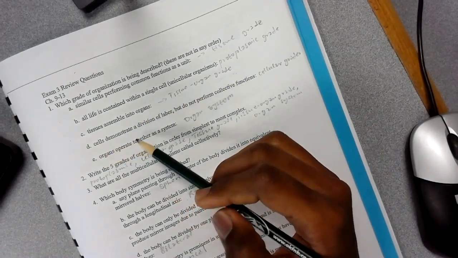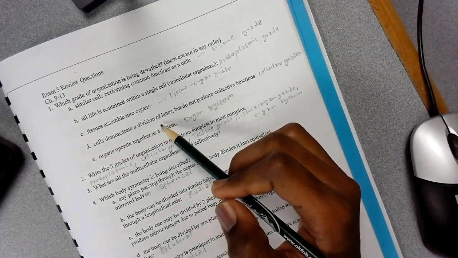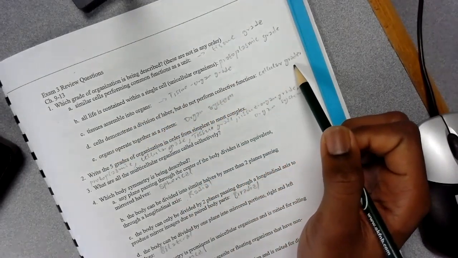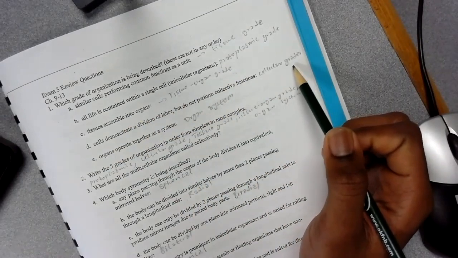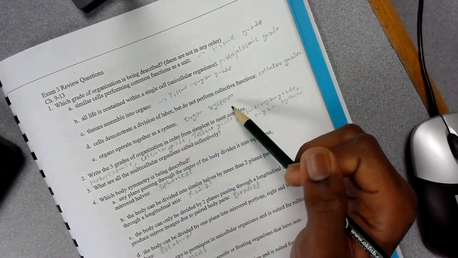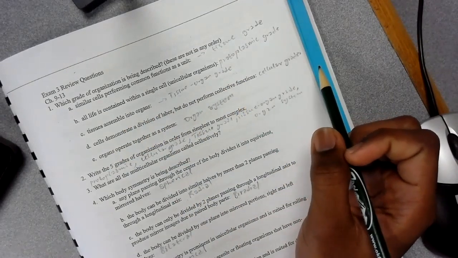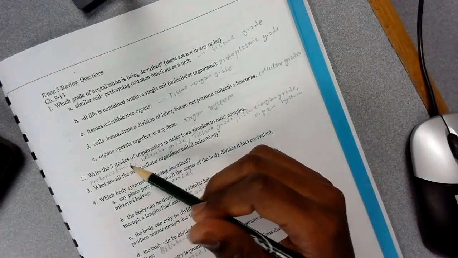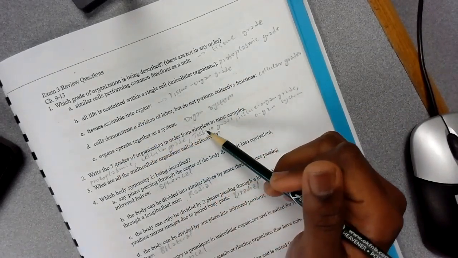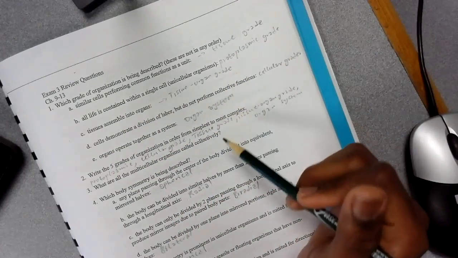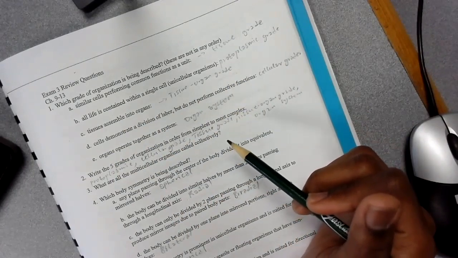The D part is cells demonstrate a division of labor but do not perform collective functions. That one is cellular grade. The E part is organs operate together as a system. That one is organ system, when different organs operate together as an organ system.